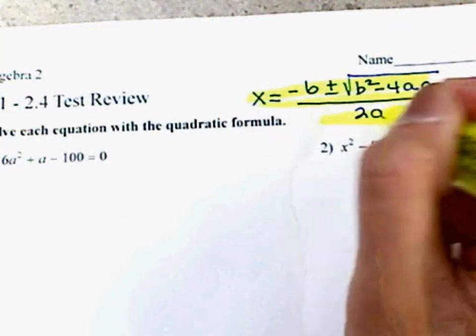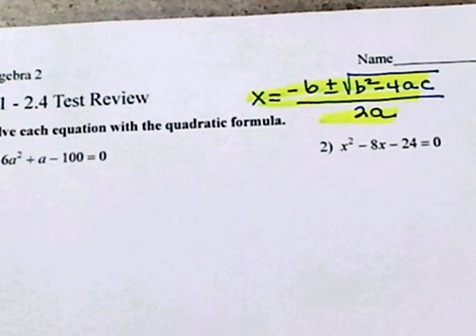This is called your quadratic formula. Quadratic formula works every time if you're solving for the x-intercept or for your roots. But it takes a long time. That's why you need to know factoring. All right, let's look at number 1.